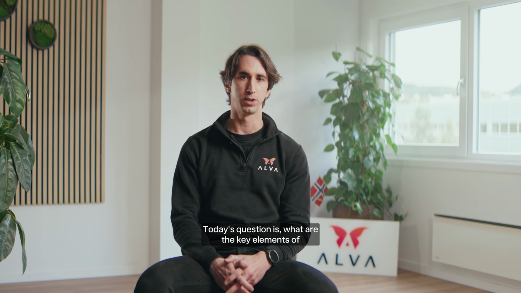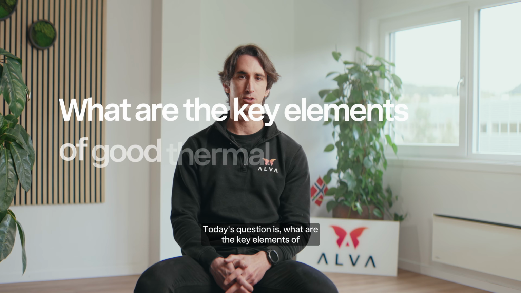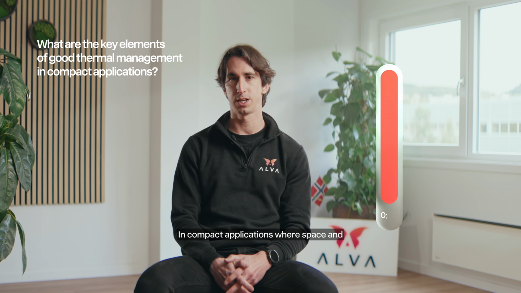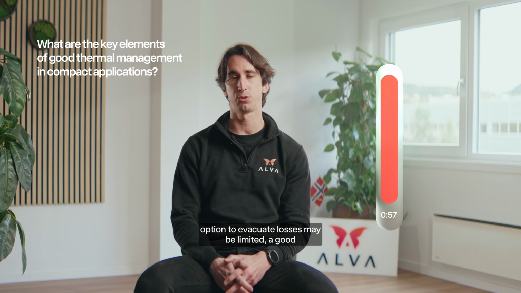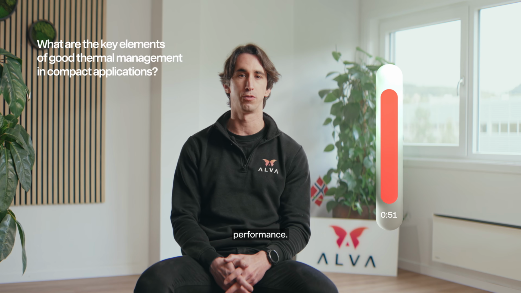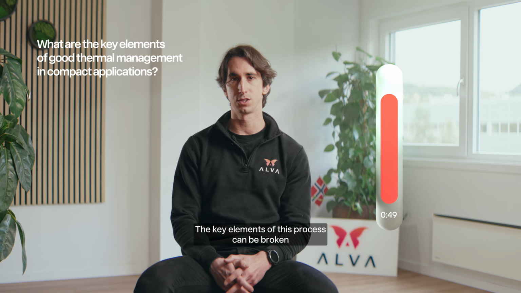Today's question is, what are the key elements of good thermal management in compact applications? In compact applications where space and option to evacuate losses may be limited, good thermal management is paramount to reduce overheating risks and ensure optimal motor performance. The key elements of this process can be broken down in two categories: active and passive cooling.